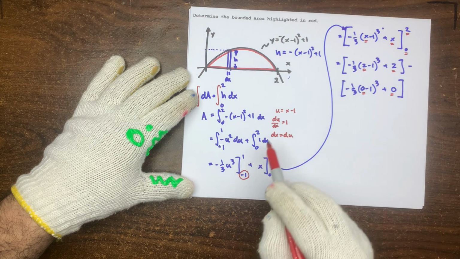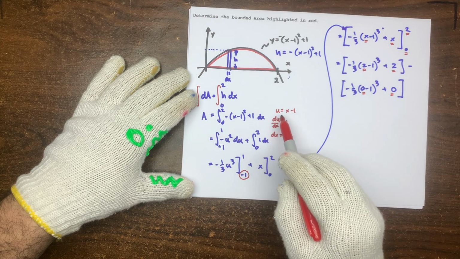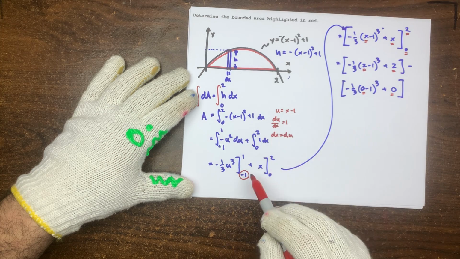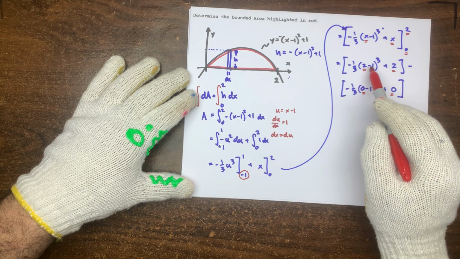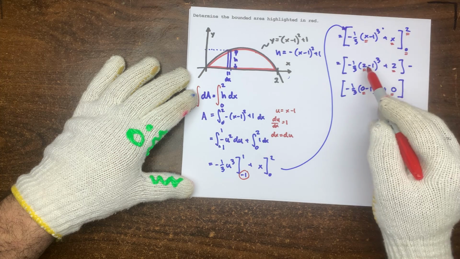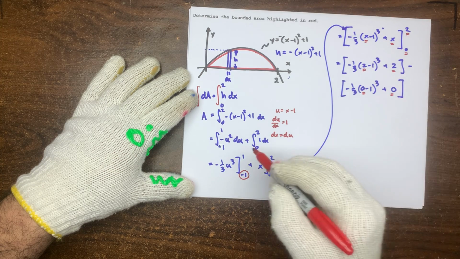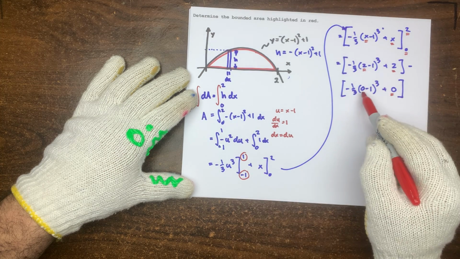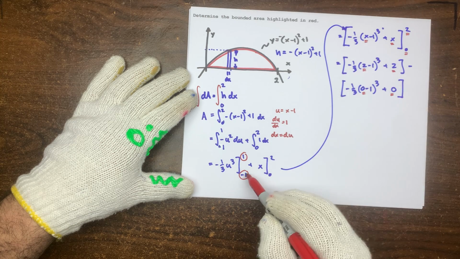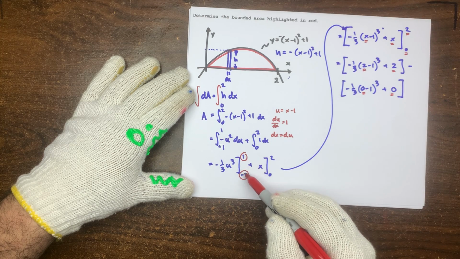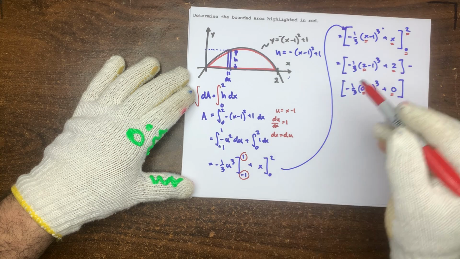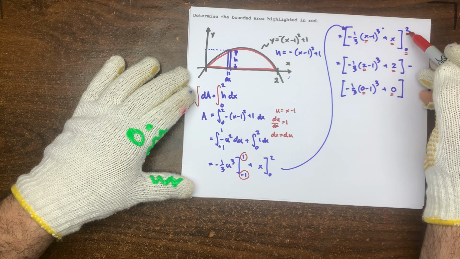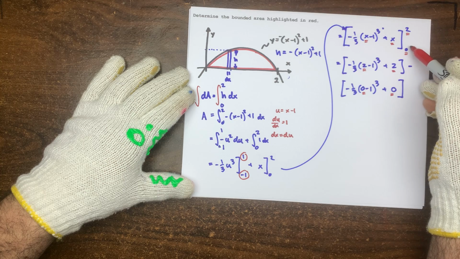Oh, maybe I did that wrong. 0, if I put 0 in, 0 minus 1 would be negative 1. Oh, and 2 minus 1, I'm sorry, 2 minus 1 is 1, and that is the upper bound. And then 0 minus 1 is the negative 1, and that was the lower bound. Okay, so that's what I was talking about, switching the bounds if you do a substitution. But we switched it back into the x domain so we could use our original x limits.